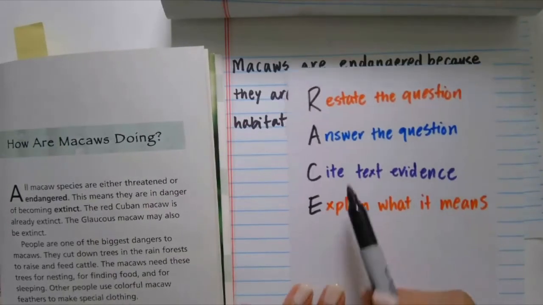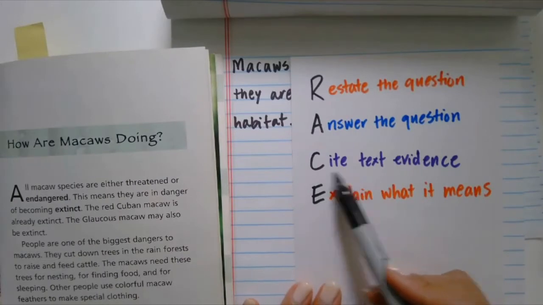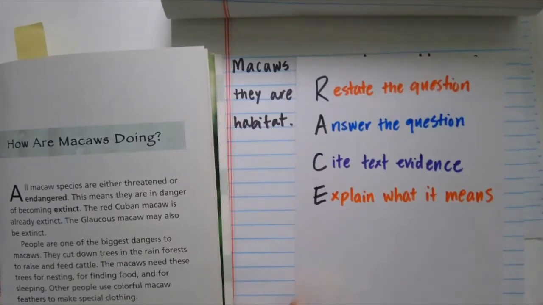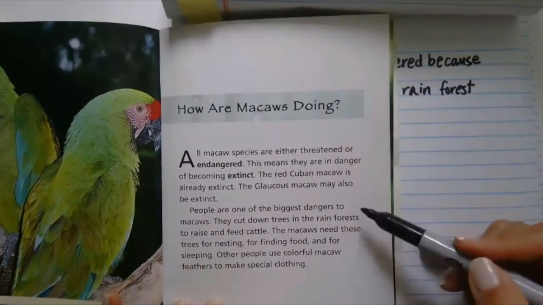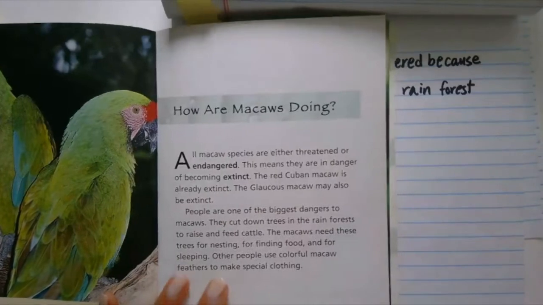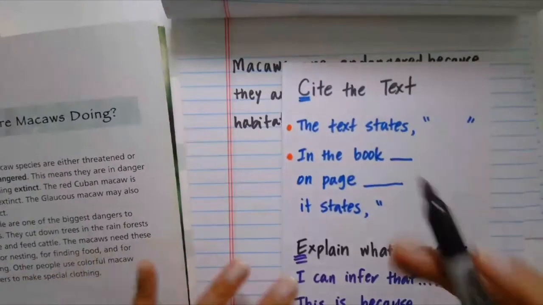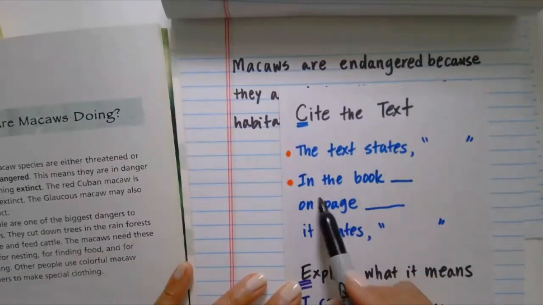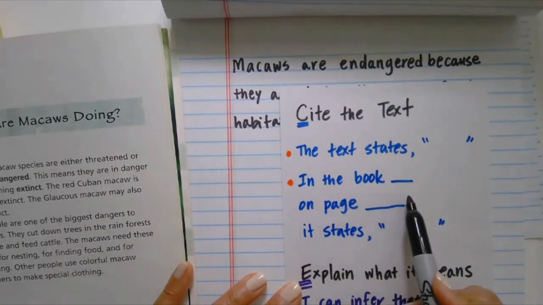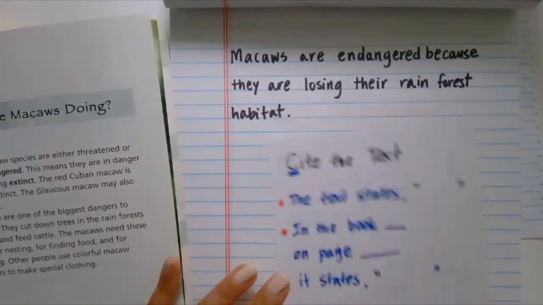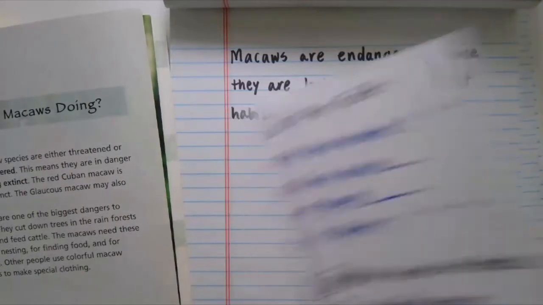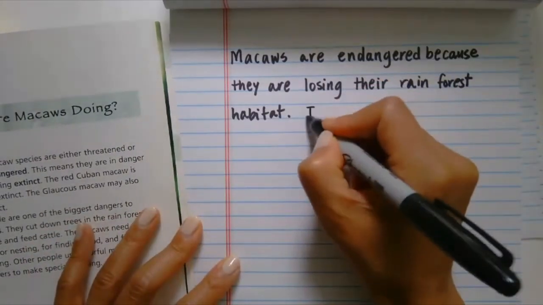Then my next part of this RACE strategy is I need to cite the text evidence to show that I found the answer in the text. So what I'm going to state is I found this evidence right here in this paragraph. So I'm going to cite the text. I'm going to use this sentence stem right here. In the book, on page, it states, I'm going to put quotation marks around it and state what it says in the text. So I will write in the book.